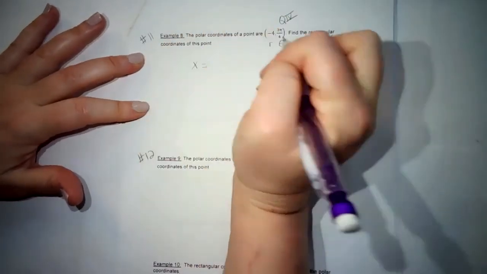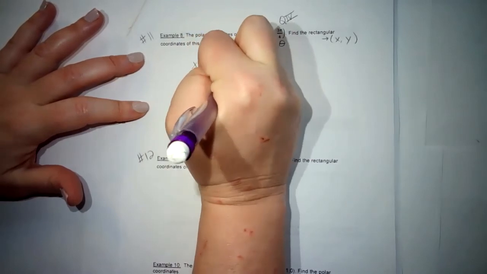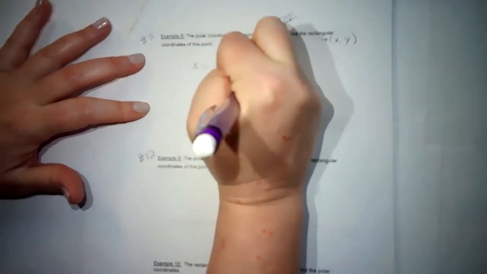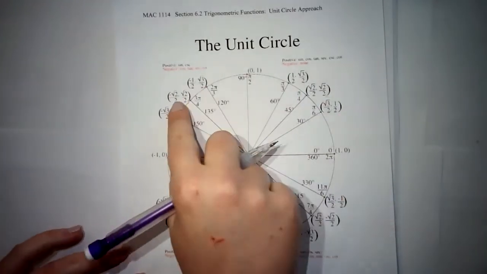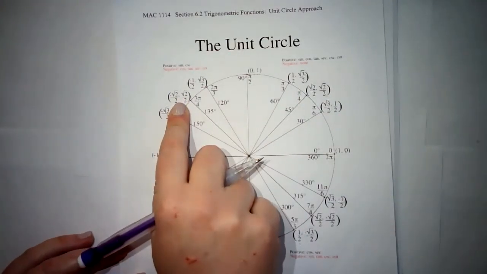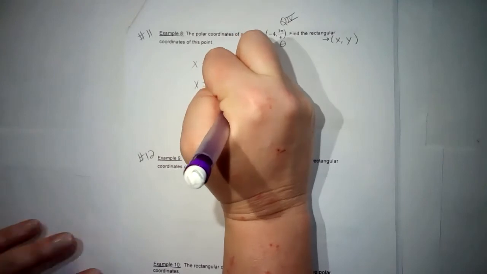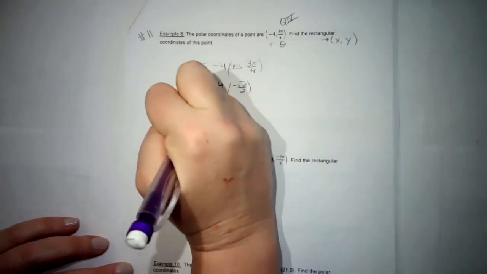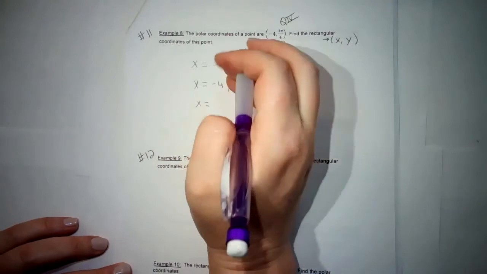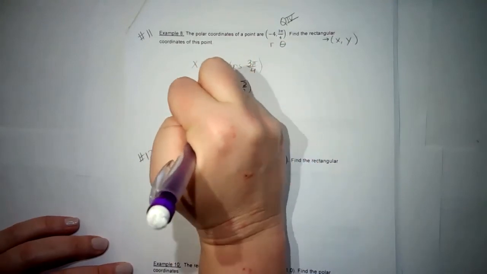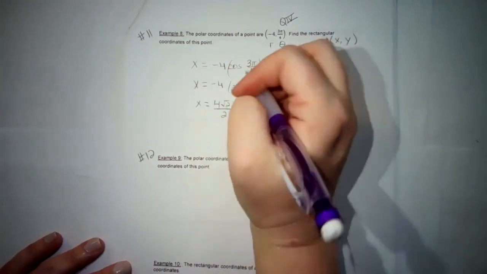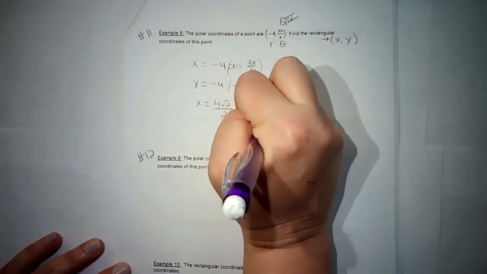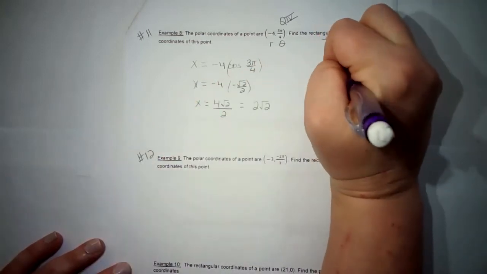I'm going to do x is r cosine theta. Okay. So I go back to my unit circle. I need cosine of 3 pi over 4. That's negative root of 2 over 2. Oh, now we're getting a little tricky, aren't we? Okay. All right, here we go. If you want to, you can do the whole thing out like this. Negative times a negative is a positive. I can reduce here. My x is going to end up being 2 root of 2.